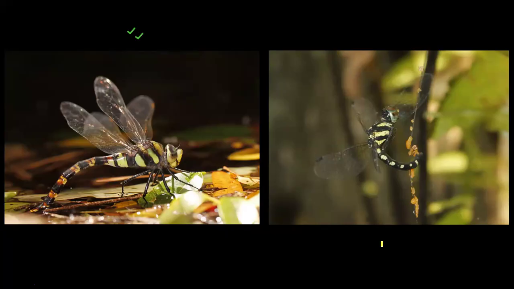This is not something that we generally observe all the time. I have seen this egg laying process of a darner very few times, but that's how they lay their eggs in general.